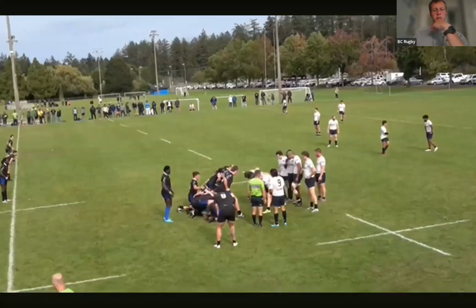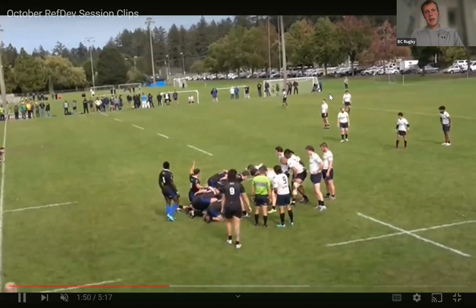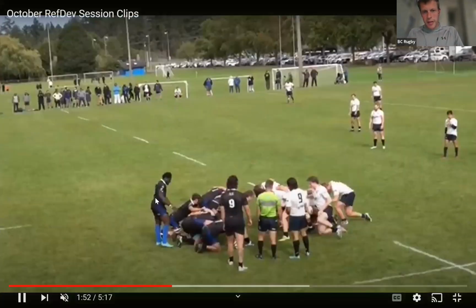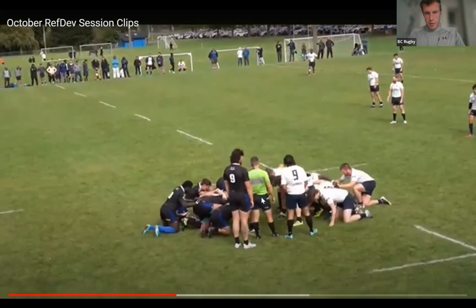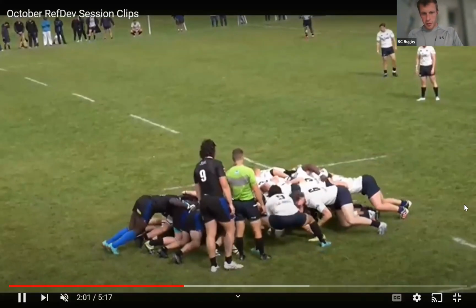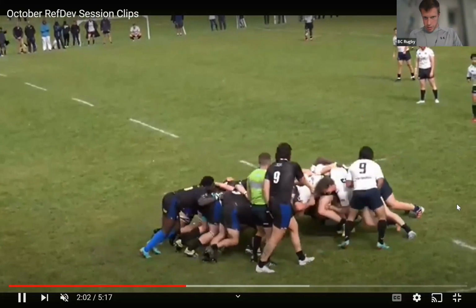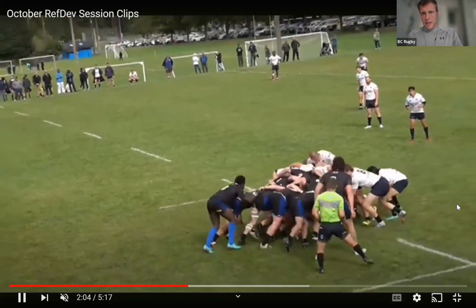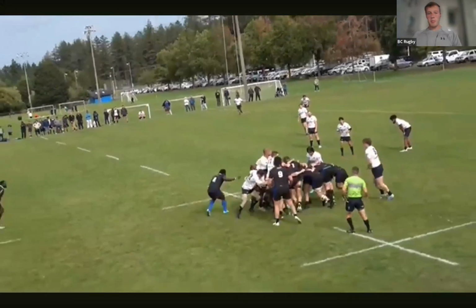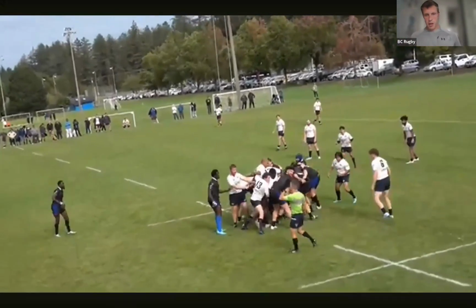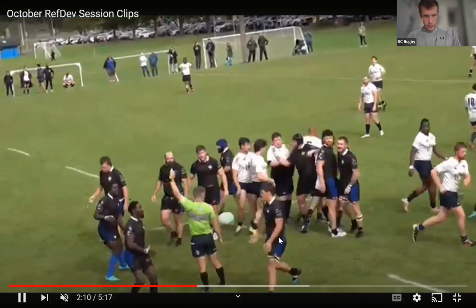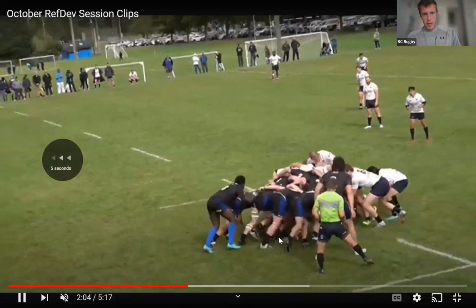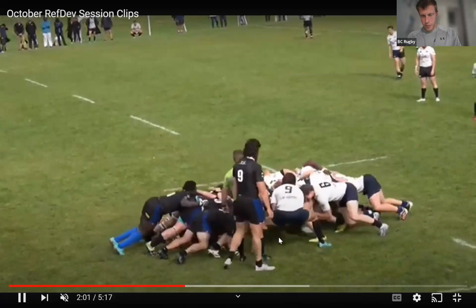So again, let's try to avoid looking too much in detail at the setup of the scrum before the ball's in, but we'll skip right to when the ball is introduced. And can we identify the individual that we feel is the most under pressure and go down through the ranks here? Again, we'll look at it one more time collectively.